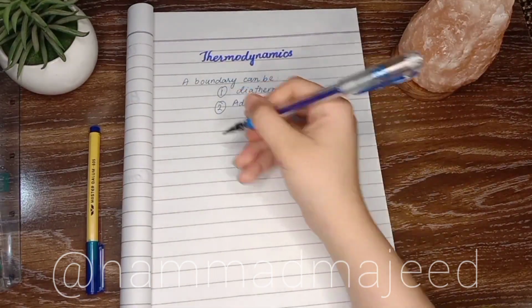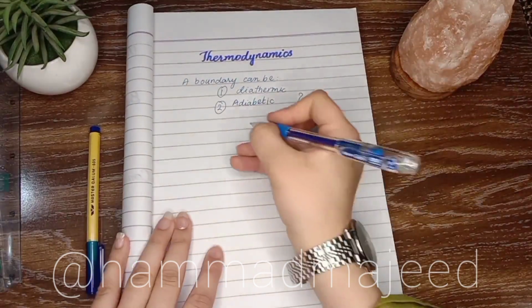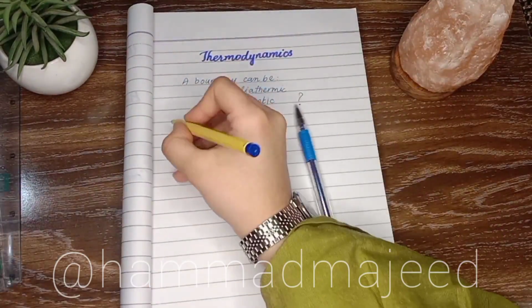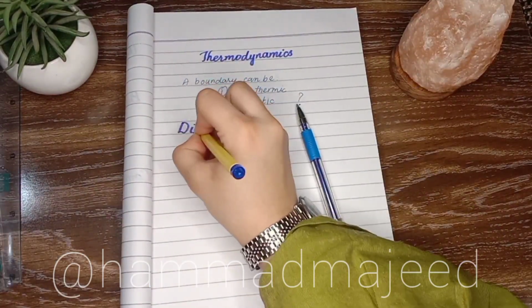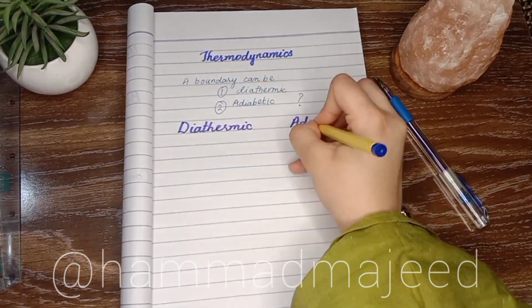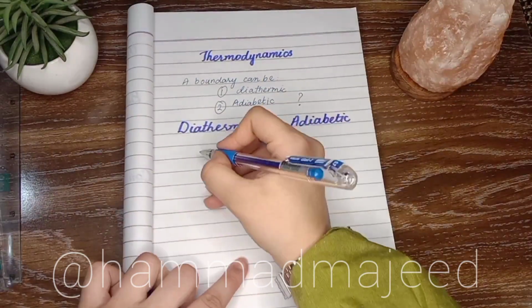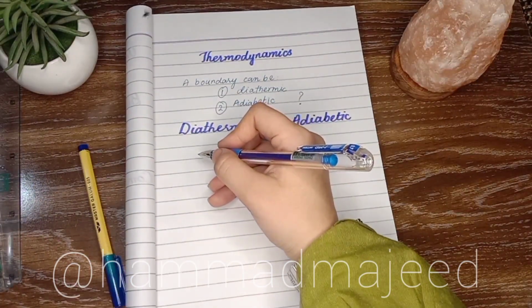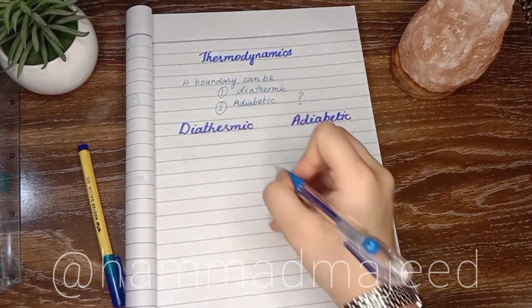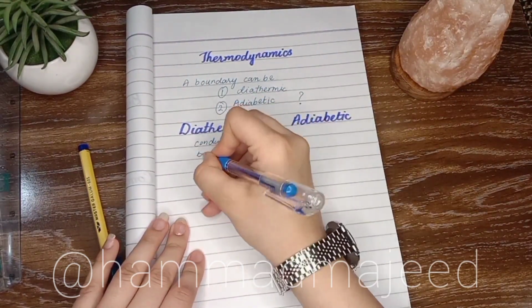So what are these two words, diathermic and adiabatic? I'll tell you the meaning and the practical application of these two words. Diathermic is the type of boundary between the system and the surroundings through which heat transfer can occur. That means the boundary will be conductive and will allow the flow of heat.